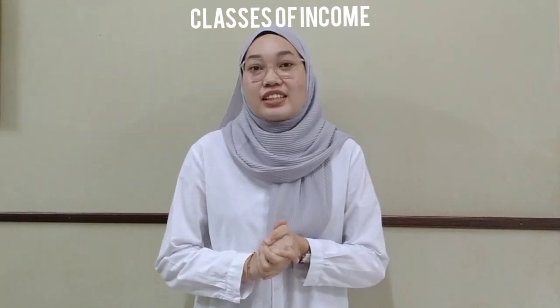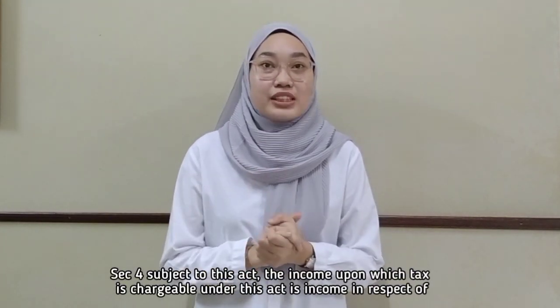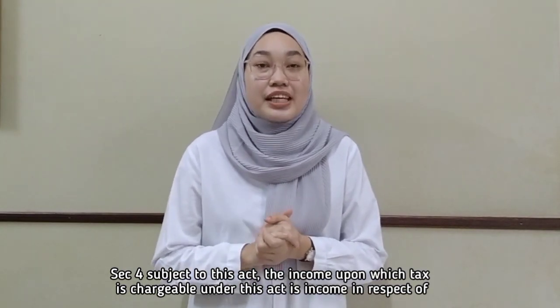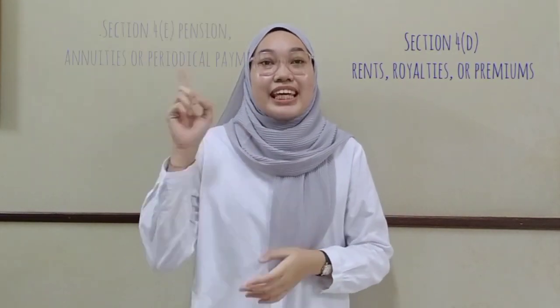Let's go to the next part, which is the classes of income. Classes of income can be classified under Section 4, which is subject to this Act. The income upon which tax is chargeable under this Act is income in respect of: A, gains or profit from business; B, gains or profit from employment; C, dividend, interest or discount; D, rents, royalty or premiums; E, pension, annuities or periodical payments; F, gains or profit not falling under the foregoing paragraphs.